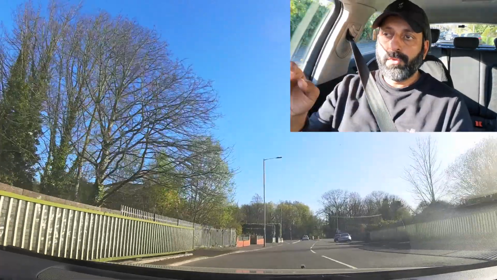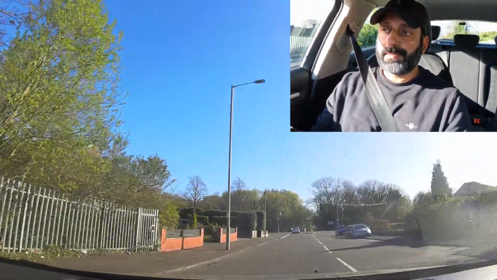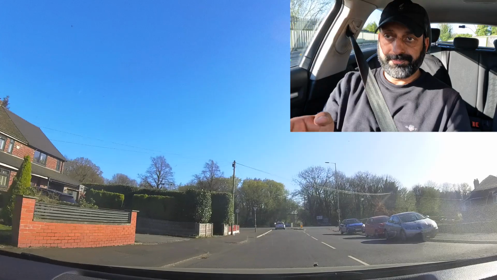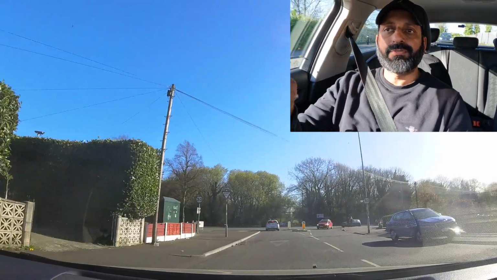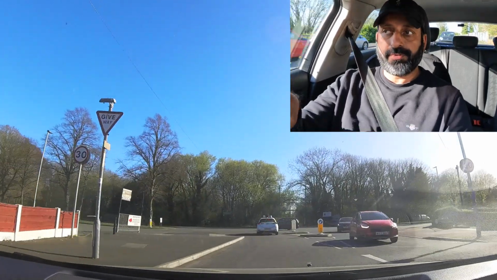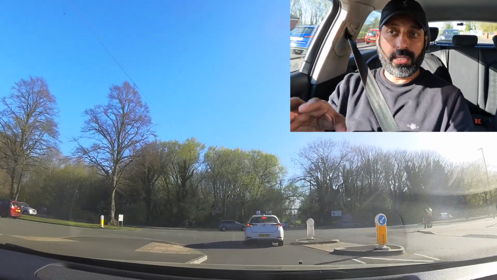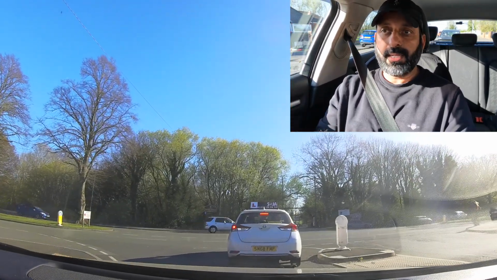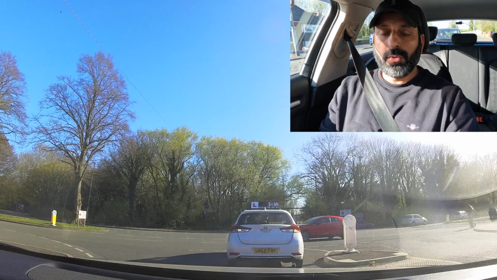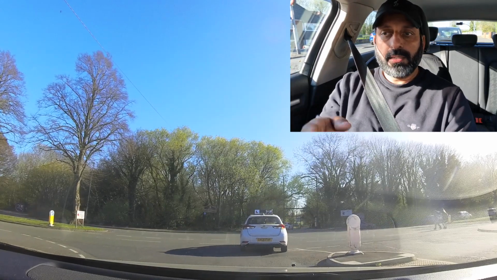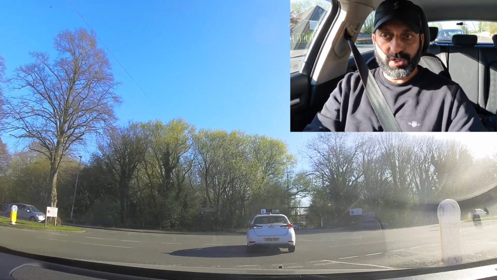Now most of the turns we normally do are near side to near side, but this turn is offside to offside. This is a slightly different turn. The 90% of turns we normally do are near side to near side, where your passenger side and the other driver's passenger side meet each other in the middle there.